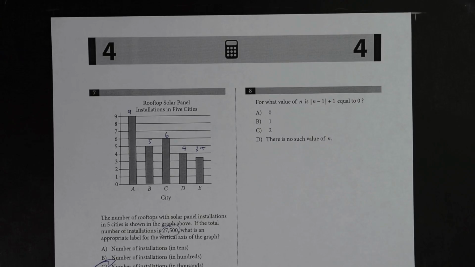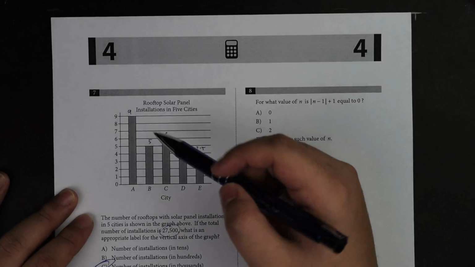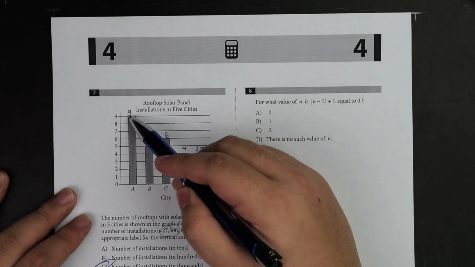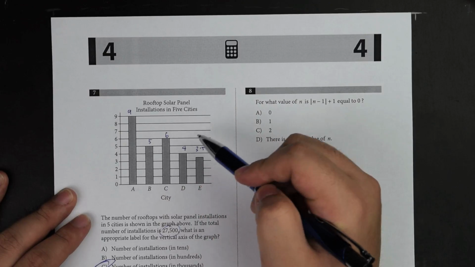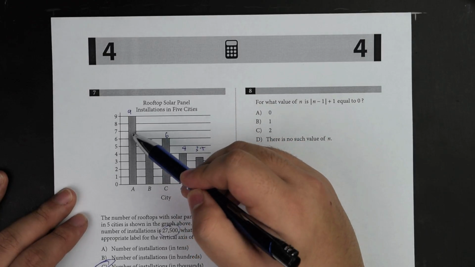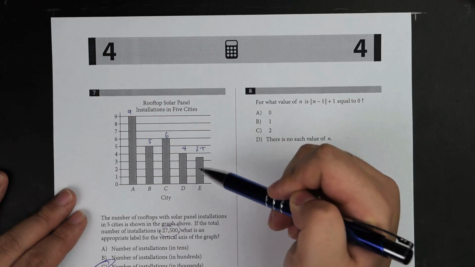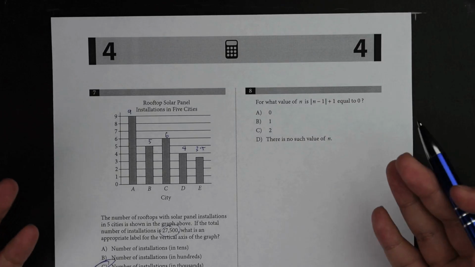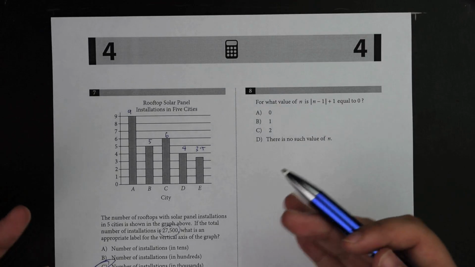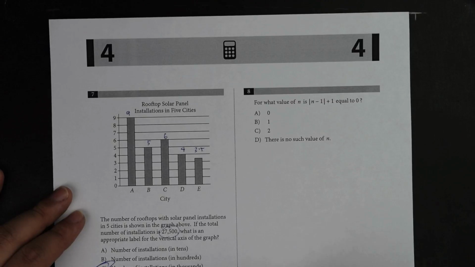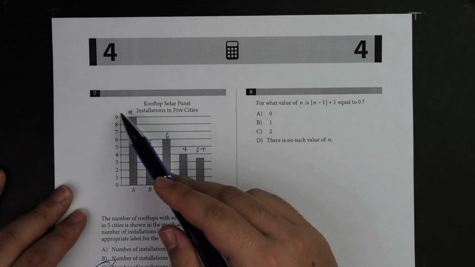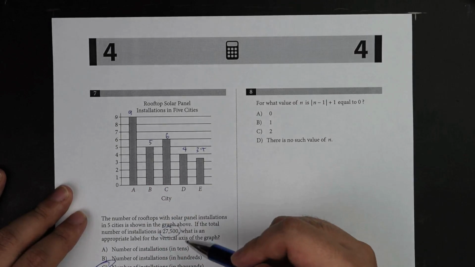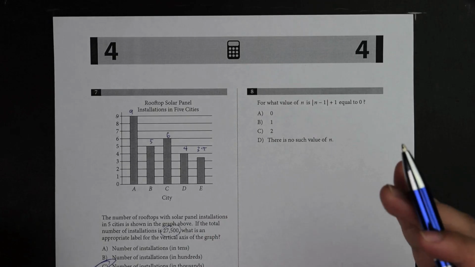For this question, I could explain it to you right here on the paper. What I did in the beginning was that I went to the problem and broke down specifically what information was provided on the chart. I lined it up based on the lines, so it's 5, 6, 4, 3.5. Because they told me that the total number of installations is 27,500, I wanted to see where that number came from. So I added these values up, and if I leave this in single digits right now, the answer is just going to be 27.5.